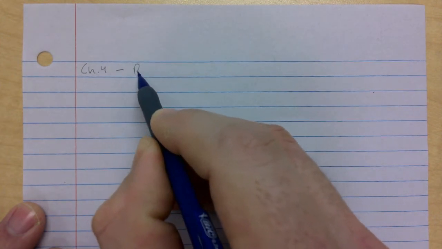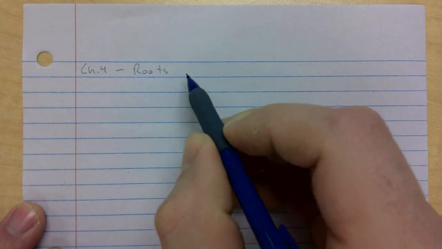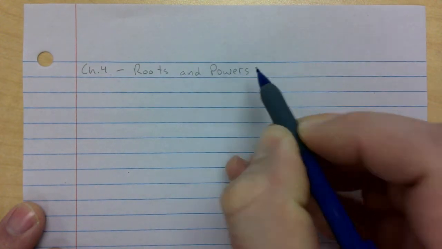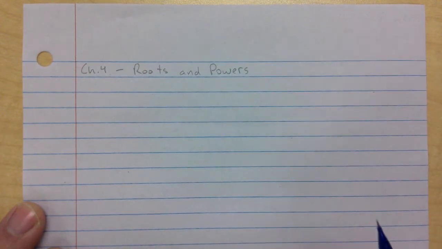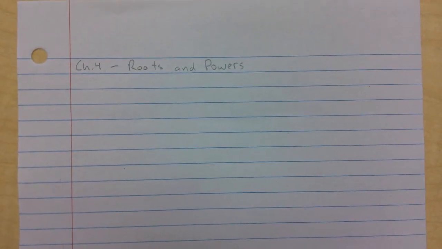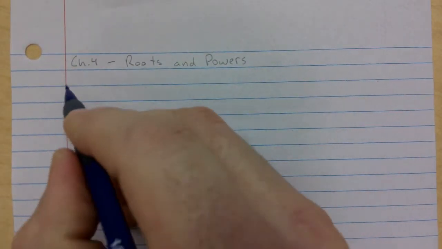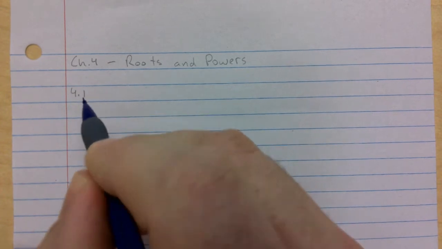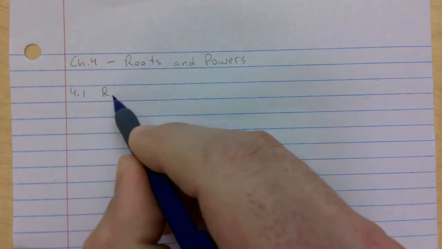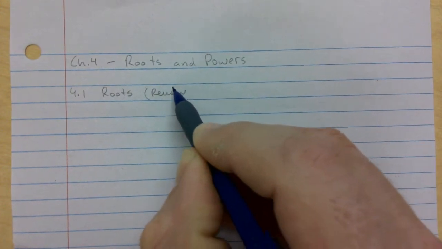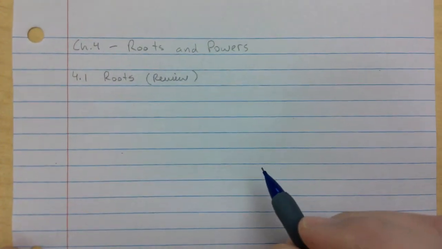All right, here's our first lesson for chapter 4. Chapter 4 we call roots and powers. It's going to be all about finding the roots, not necessarily squared or cubed. It could be any root, and powers. So 4.1 deals with roots in particular, and this is going to be a review mainly, right?